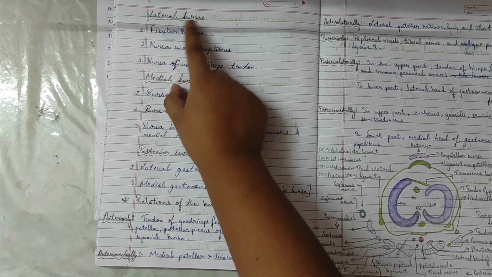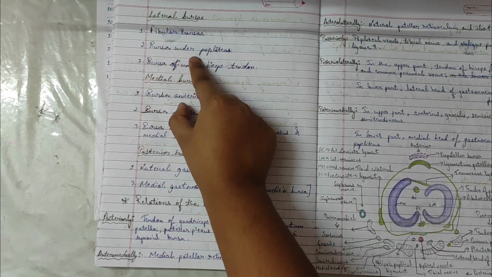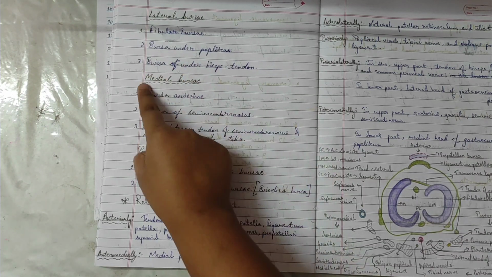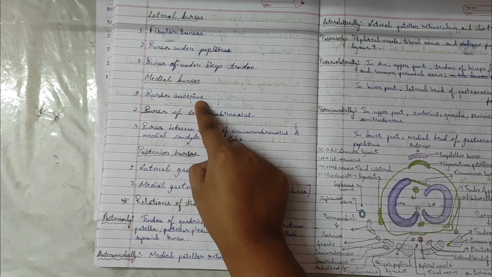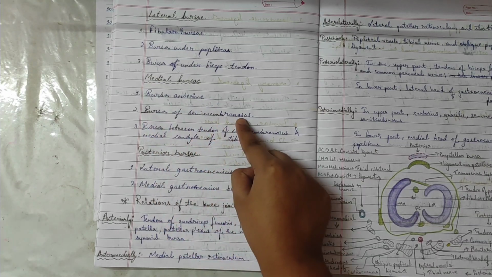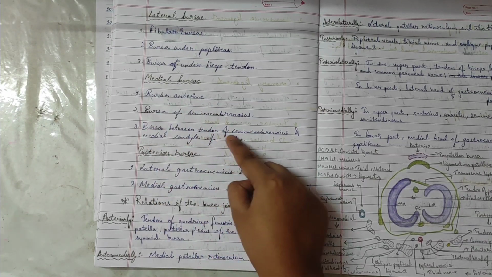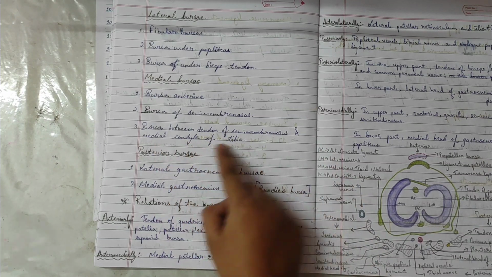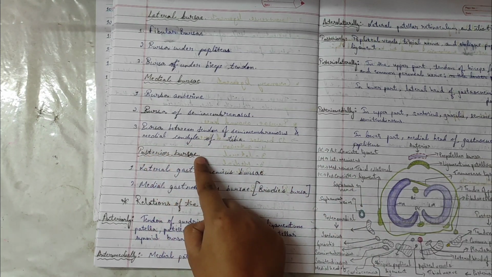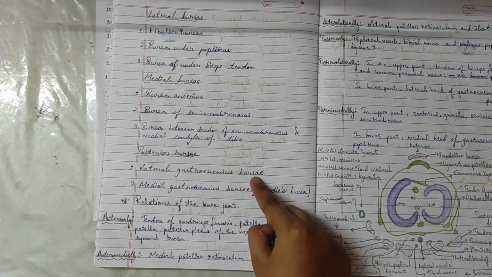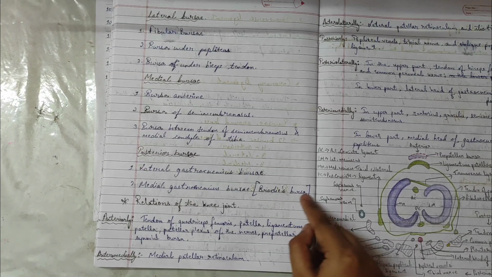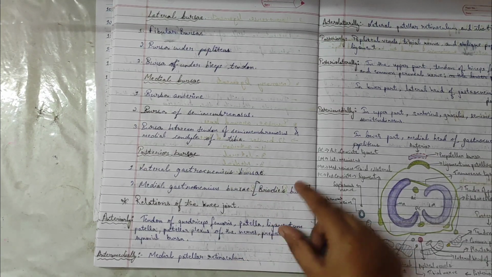Lateral bursae: fibular bursa, bursa under popliteus, bursa under biceps tendon. Medial bursae: bursa anserina, bursa of semimembranosus, bursa between tendon of semimembranosus and medial condyle of tibia. Posterior bursae: lateral gastrocnemius bursa, medial gastrocnemius bursa, also known as Brodie's bursa.